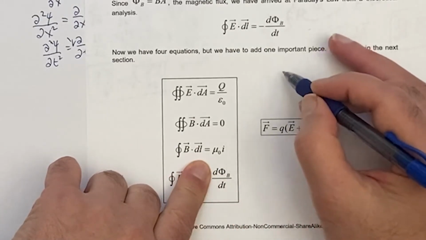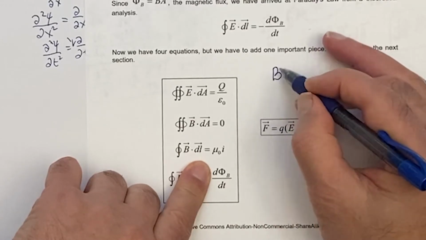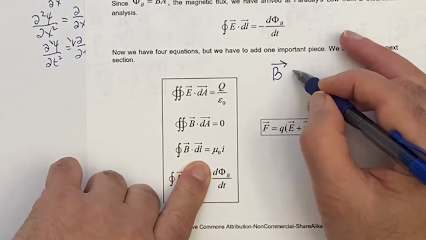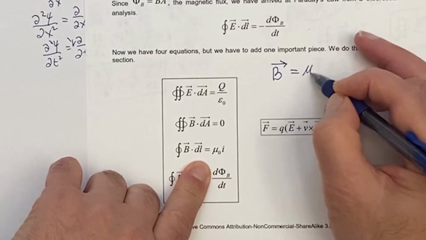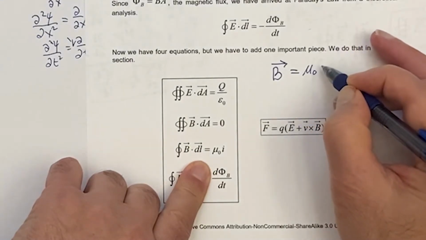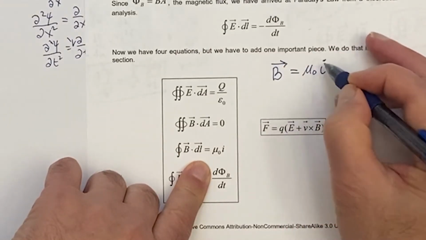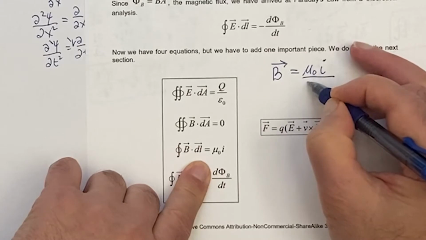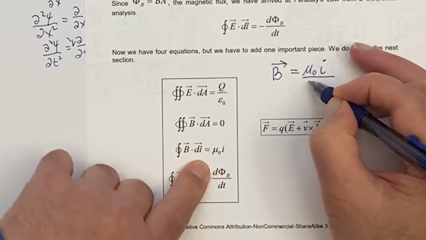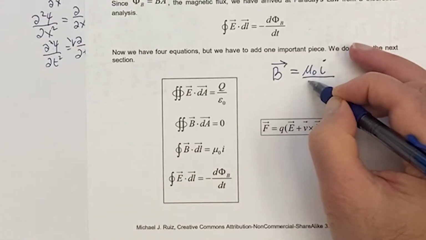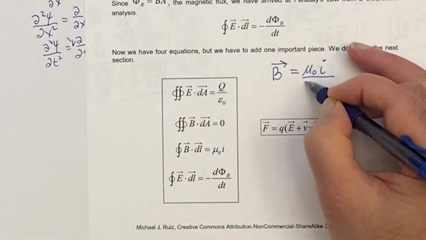In other words, this is coming from your introductory physics class, where we're talking about the magnetic force law. Here I'm going to use little I for the current. And this is what you find in your course.